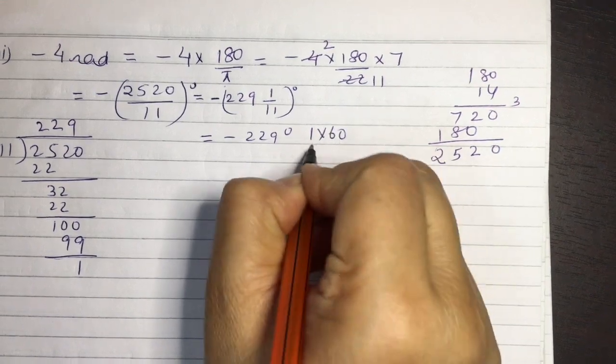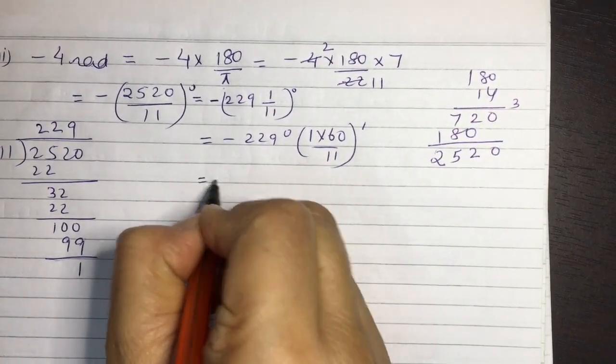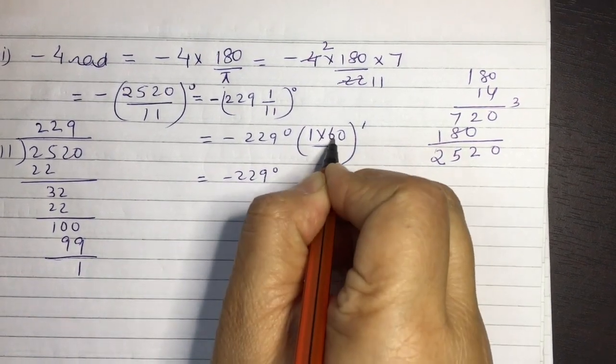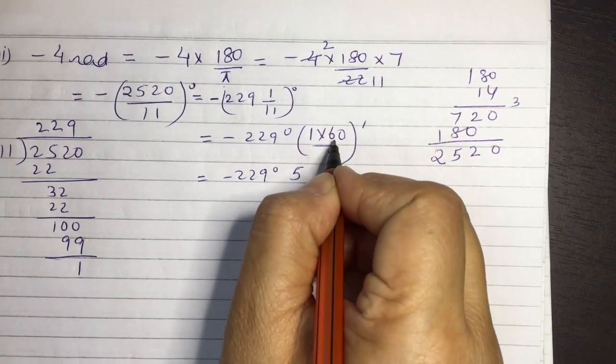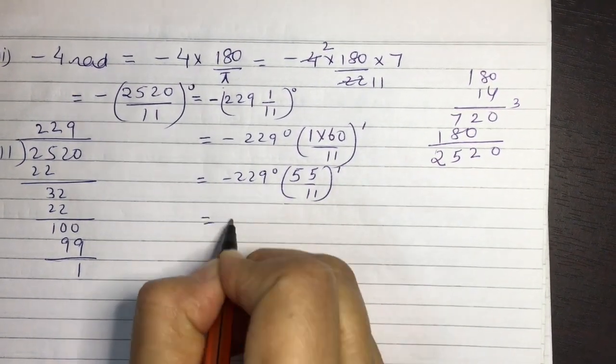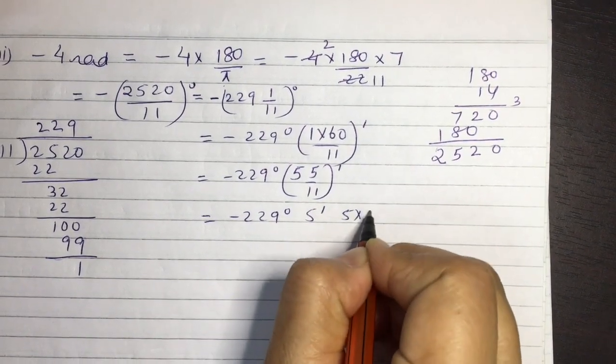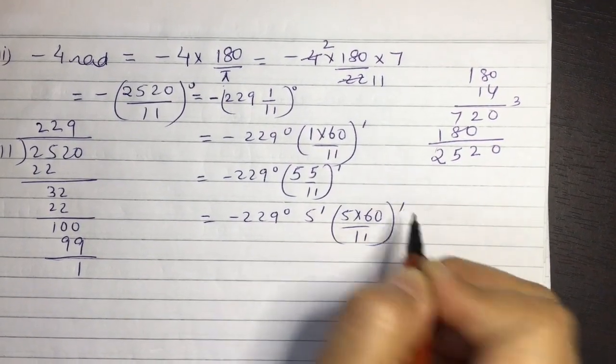1 into 60 upon 11 minutes. So this becomes -229 degrees. This goes 5 times, 55. You are left with 5. 5 upon 11 minutes, which becomes -229 degrees 5 minutes, 5 into 60 upon 11 seconds.